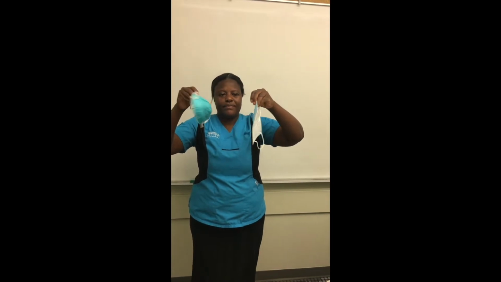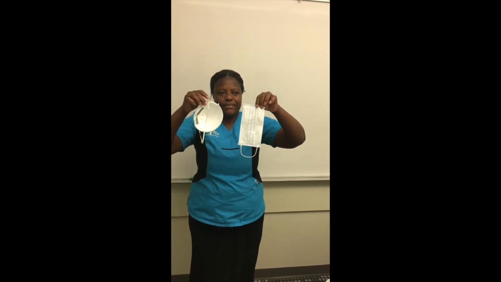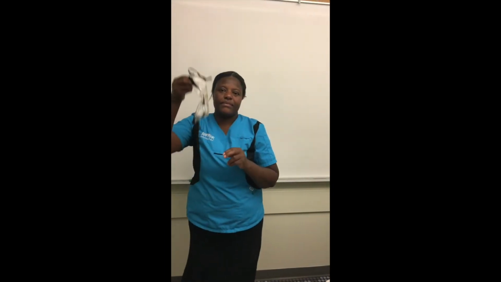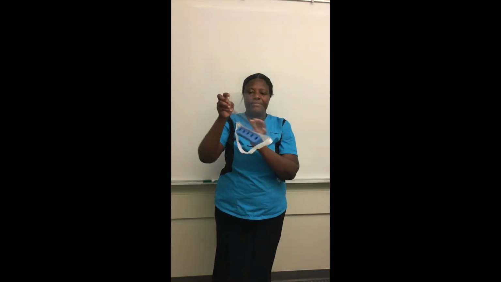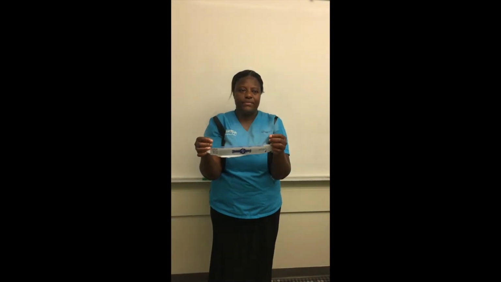The mask, which includes the N95 mask and the regular face mask, is used to protect the mouth and the nose. Eye protection, such as goggles, is used to protect the eyes, and the face shield is used to protect the nose, face, mouth, and eyes.